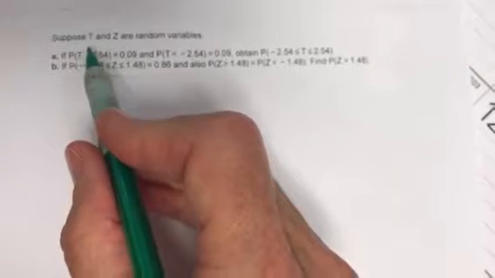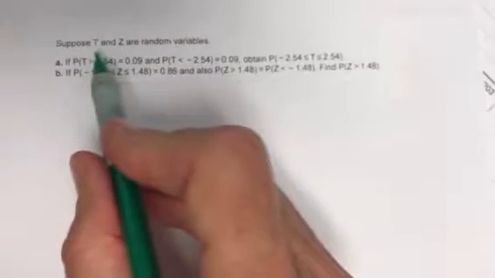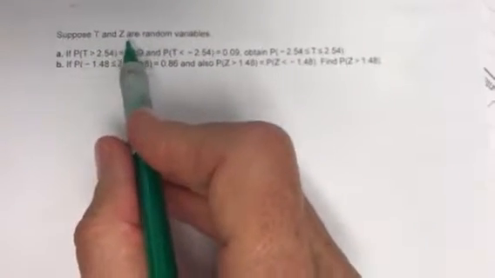Okay, this problem is about random variables, t and z. Usually t is a bell-shaped t-distribution, it's called. Z is usually used for the normal distribution, but really they could be anything.